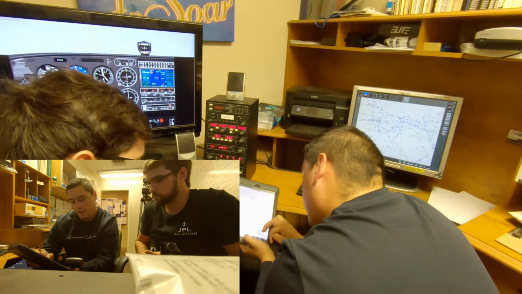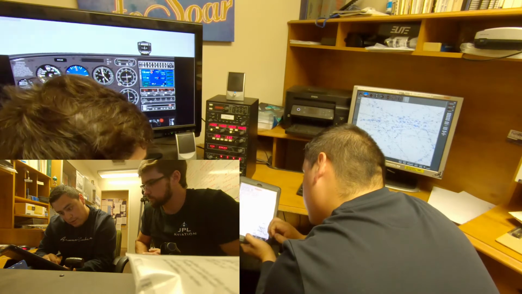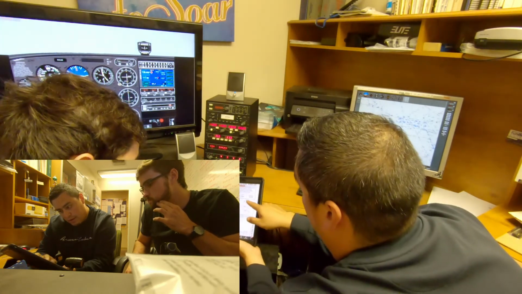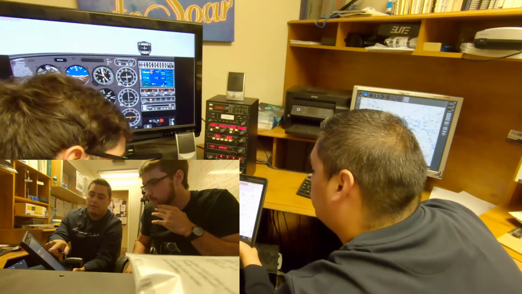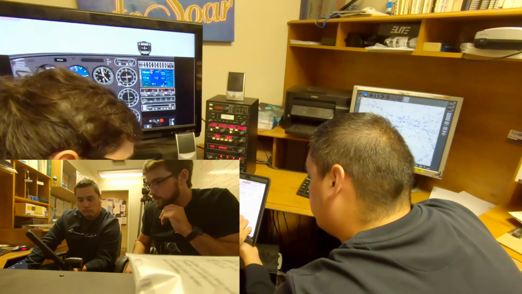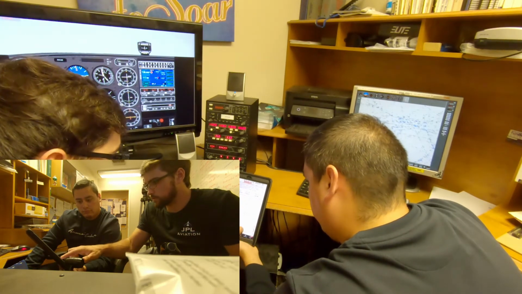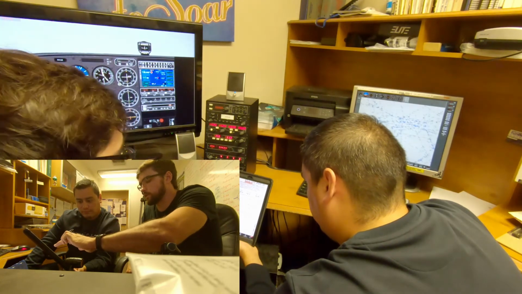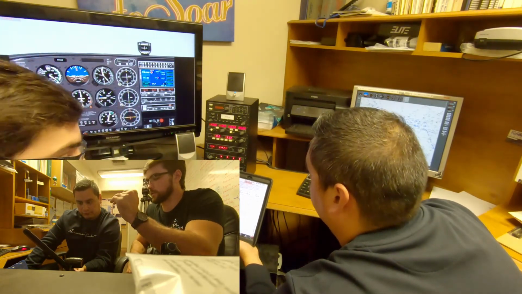What does this mean right here? That's your minimum safe altitude. In the vicinity of the Seal Beach SLI VOR, within 25 nautical miles, these are the altitudes you have to be above if you need a minimum safe altitude, in an emergency situation.